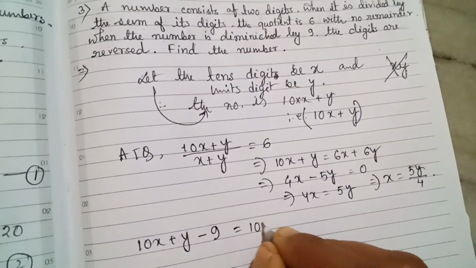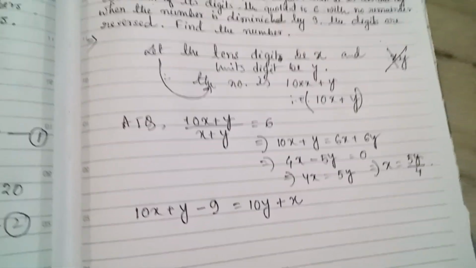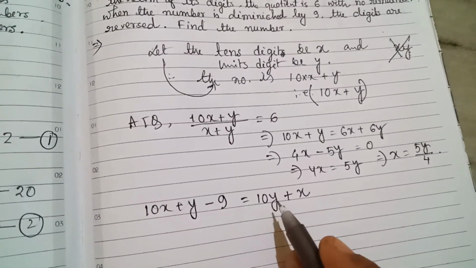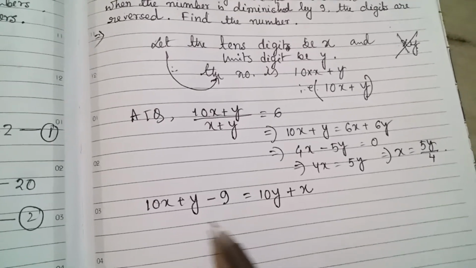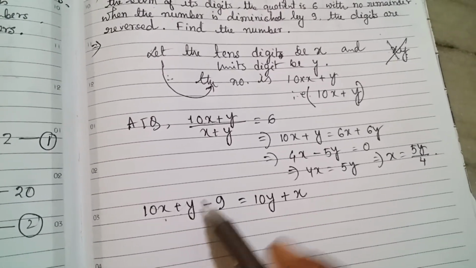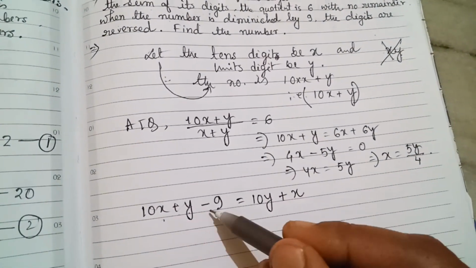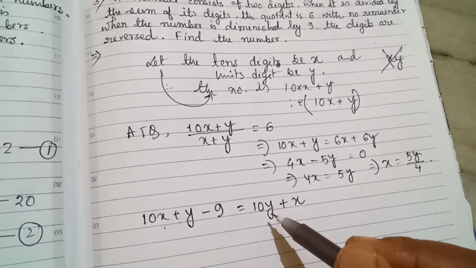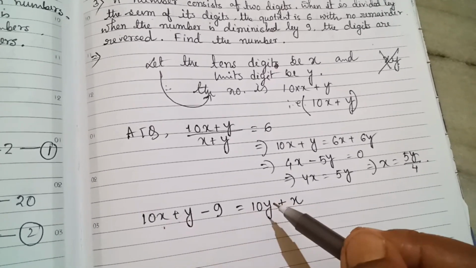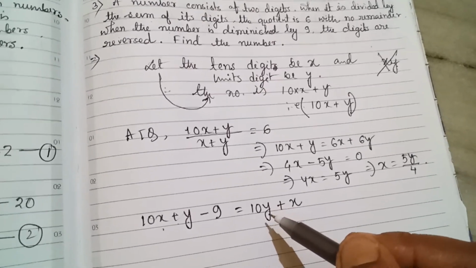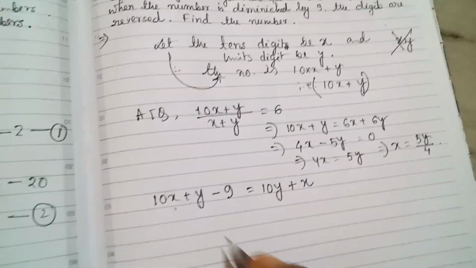So we will write it like this, 10y plus x. Please make sure you understand this properly. 10x plus y was the number itself. If we subtract 9 from it, we get a number whose digits have been reversed, that means 10y plus x.